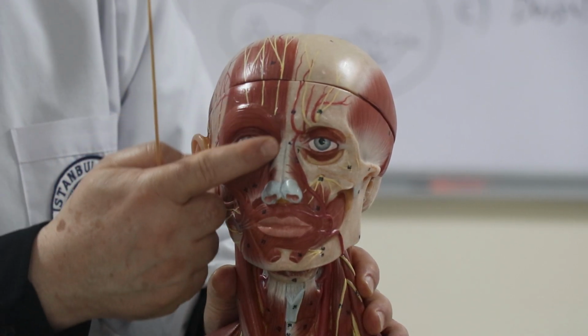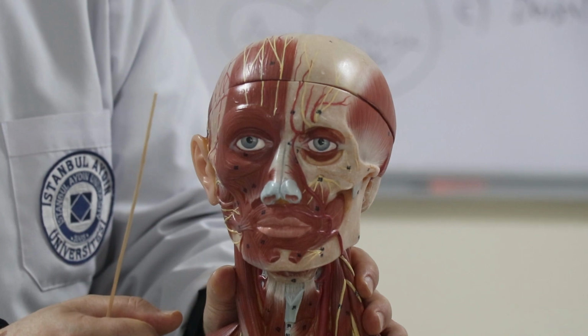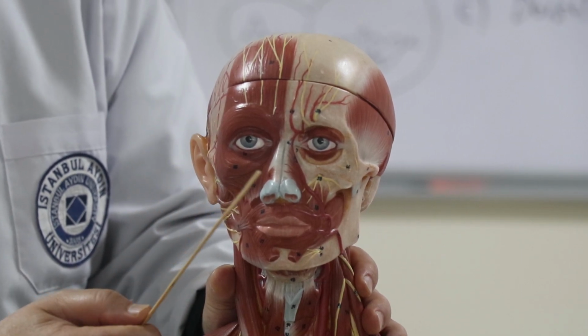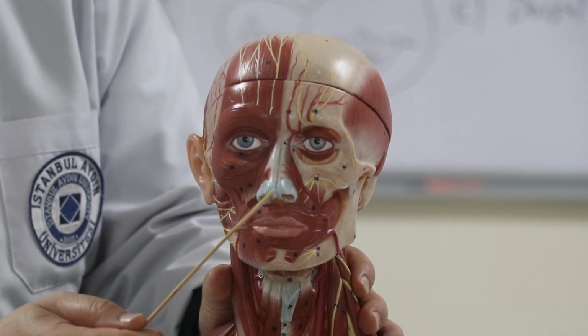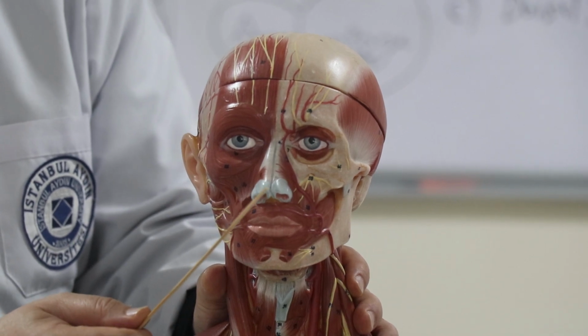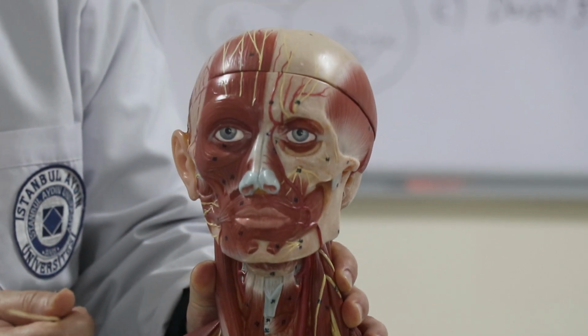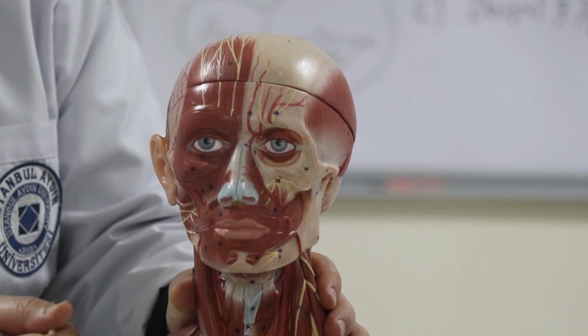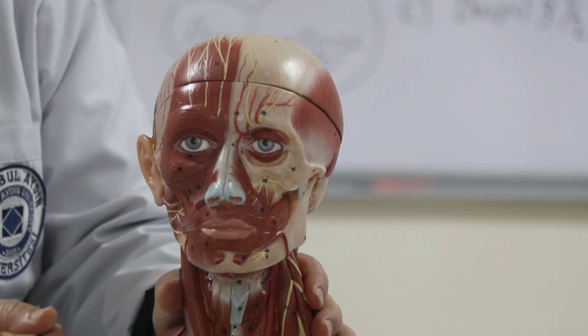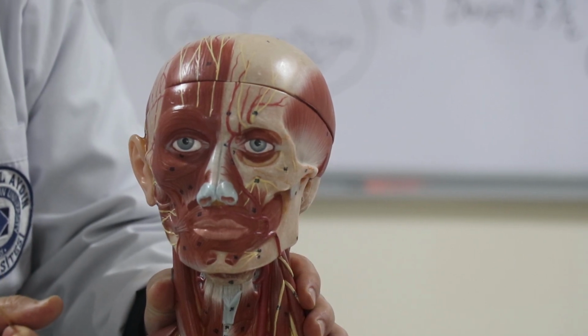So the orbicularis oculi constricts and you voluntarily close your eyes, while the palpebral part is just blinking constantly.